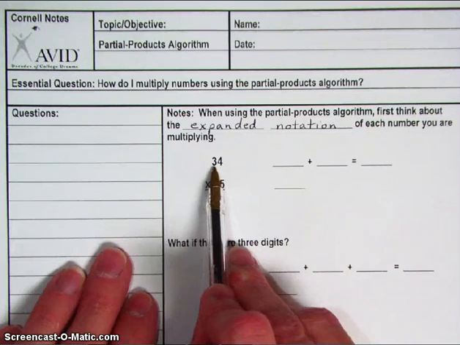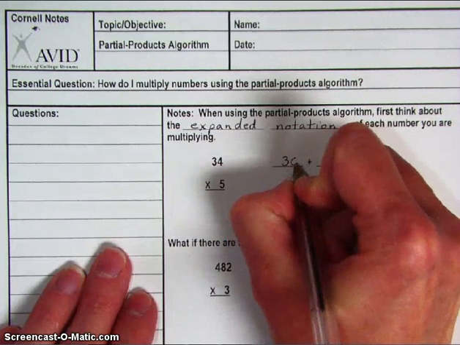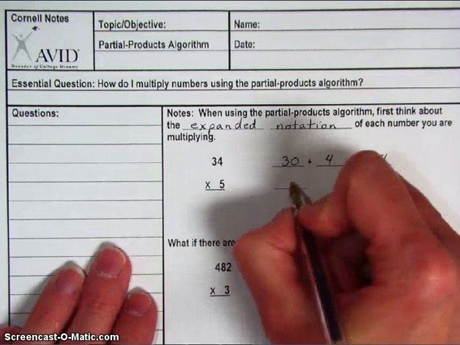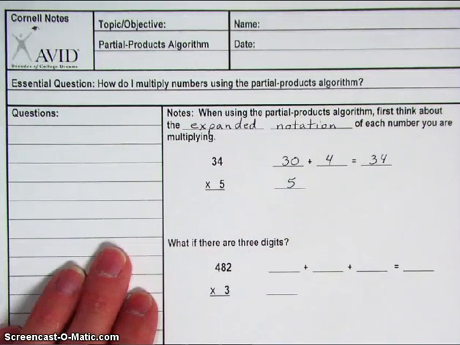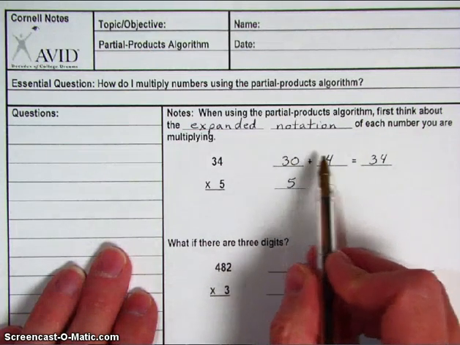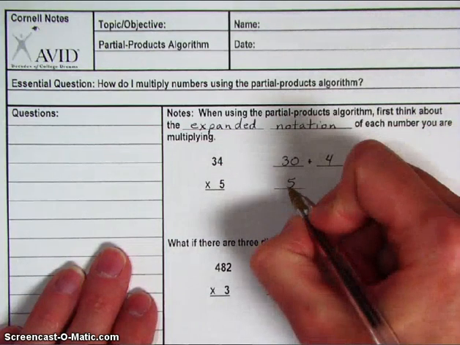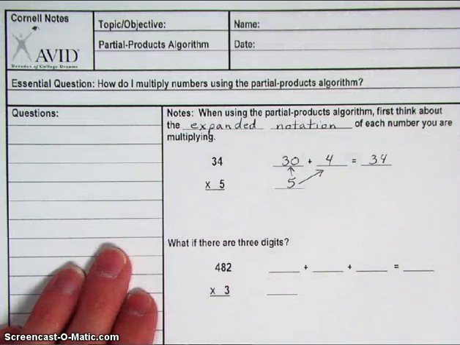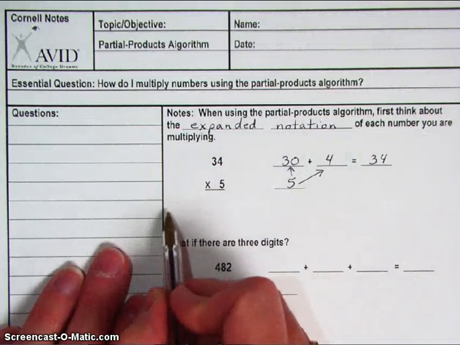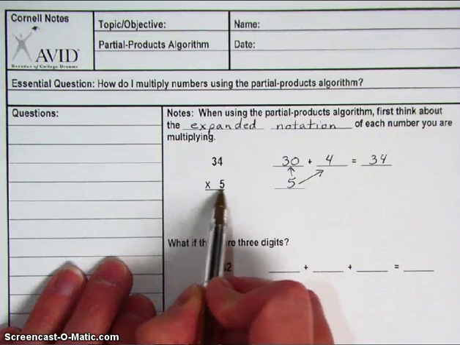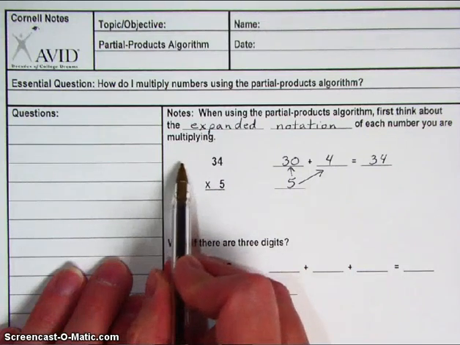I know the expanded notation of 34 is 30 plus 4 equals 34. For 5, we simply have 5. The next step in completing the partial products algorithm is to multiply this 5 by each of the other numbers that we split out. So I'm going to multiply the 5 by the 30 and the 5 by the 4. A nice way to keep track of this is to write it over to the side of the problem. Be sure that you write it below the equal line here so that you're not mixing it up with the numbers above.